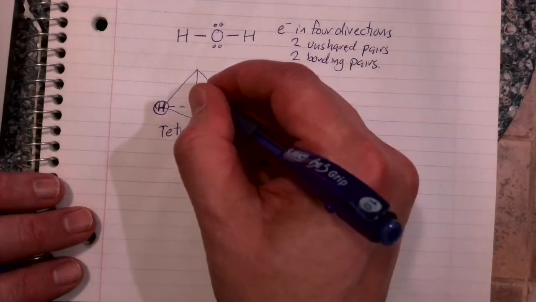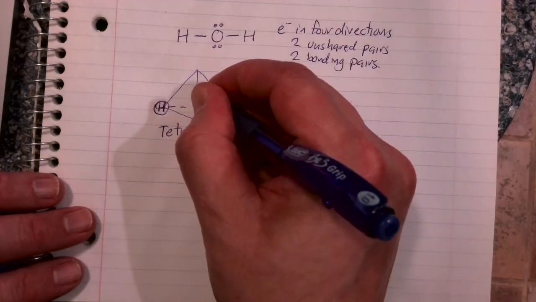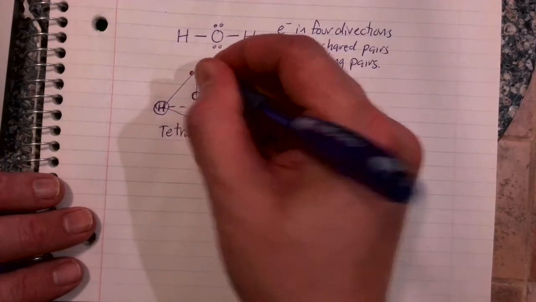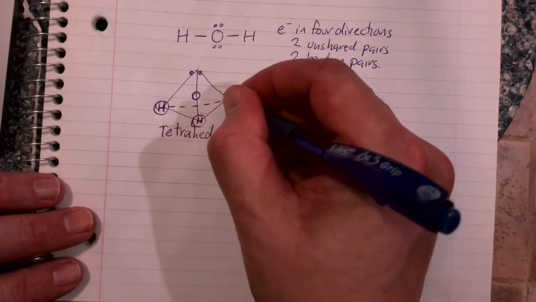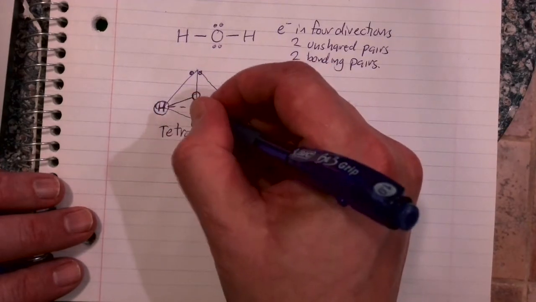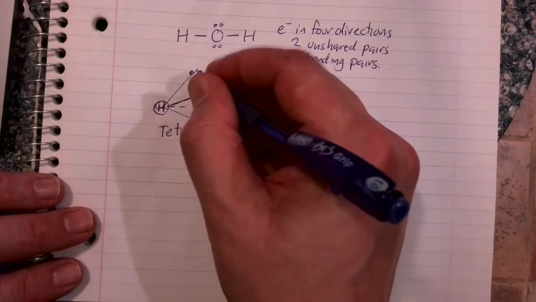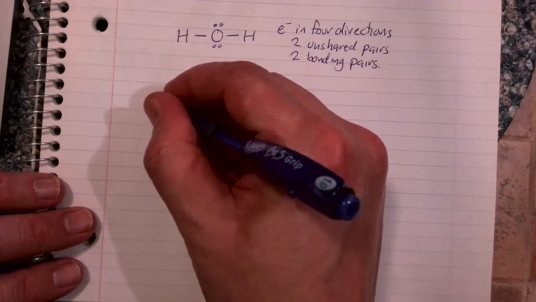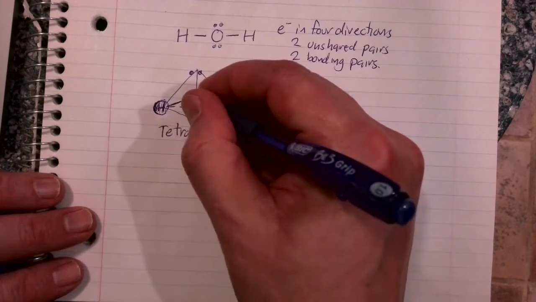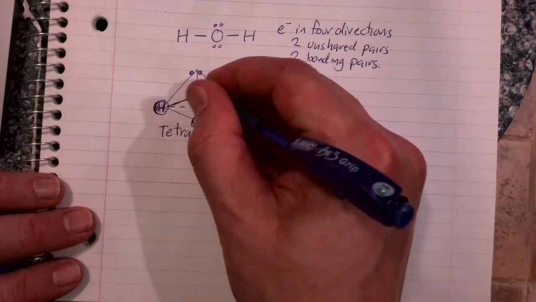Our oxygen would be in the very center of our tetrahedron, right? And then we'd have unshared pairs at each of the other points, right? And so we'd have bonds that look like this, right? And so we'd have this sort of bent molecule where we thought we had a linear molecule.